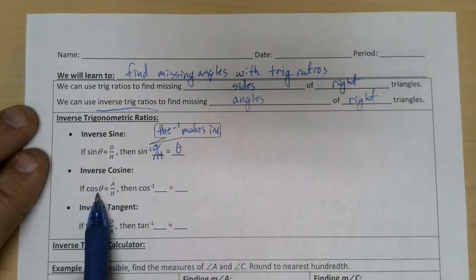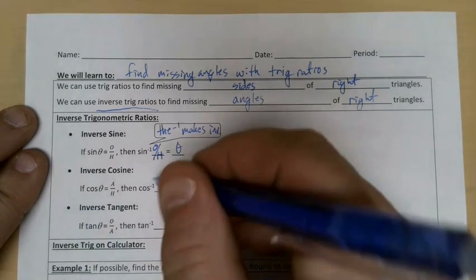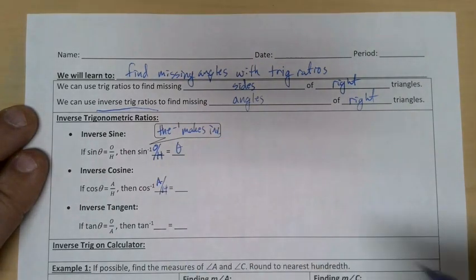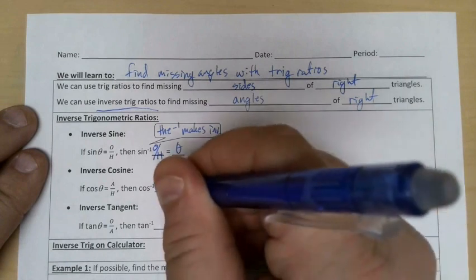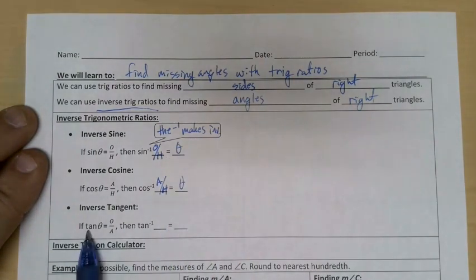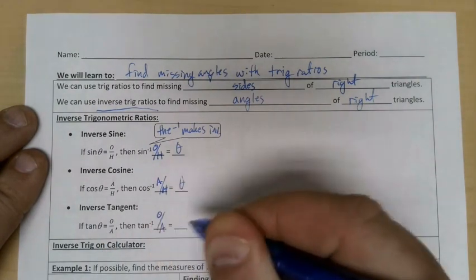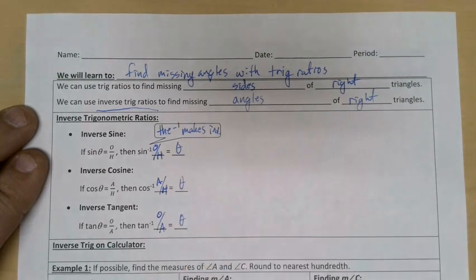If the cosine of the angle equals the adjacent leg over the hypotenuse, then the inverse cosine of the adjacent leg over the hypotenuse is equal to the angle. If the tangent of the angle is equal to opposite over adjacent, then the inverse tangent of the opposite over the adjacent is the missing angle.